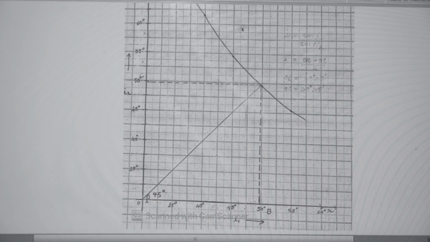Then we are drawing the bisector at 45 degree by setting the x-axis and y-axis. Now we obtain the position P here. From P we obtain A, that is OA we can obtain here. Now OA is about 49 degree. Similarly OB is also 49 degree.